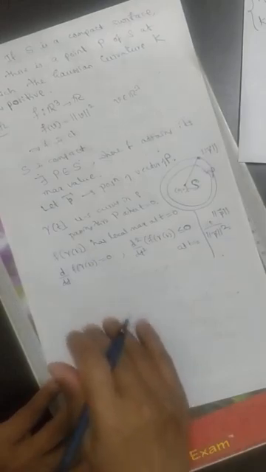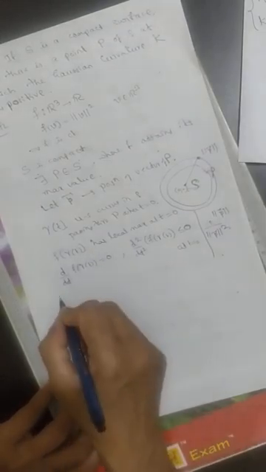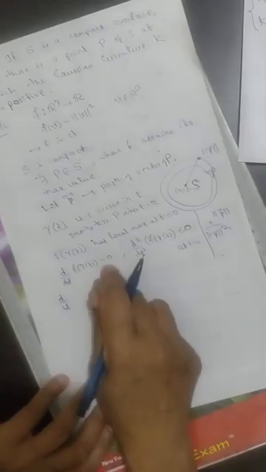Now we'll work this out. It is d by dt of F of gamma of t. What is F? It is norm of v squared. So d by dt of norm of gamma squared is equal to 0, and d squared by dt squared of F of gamma.